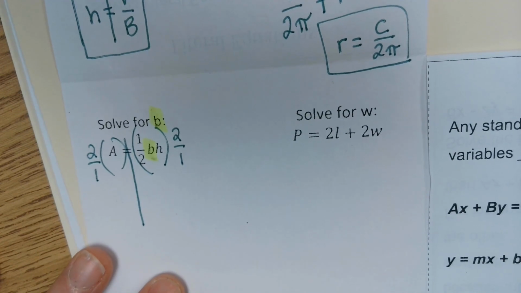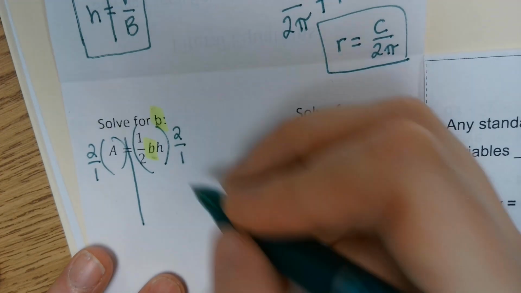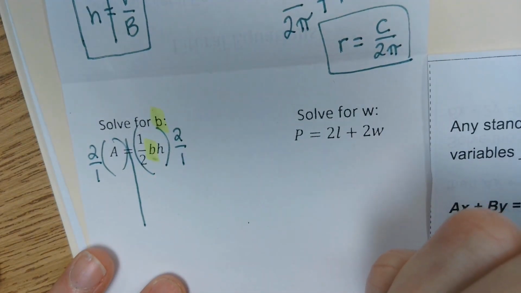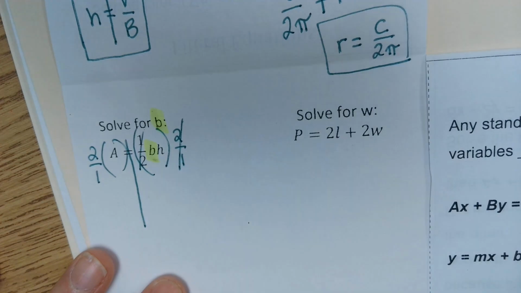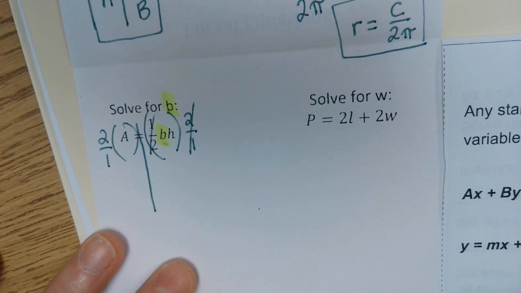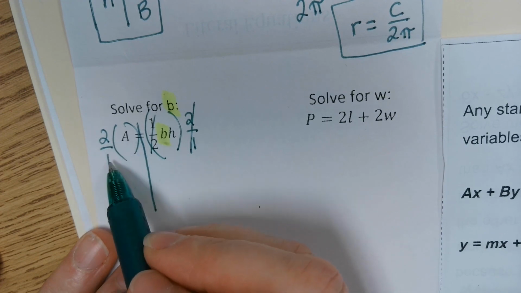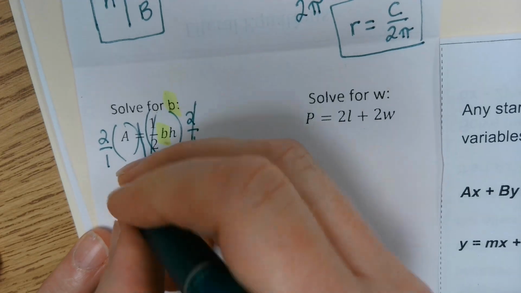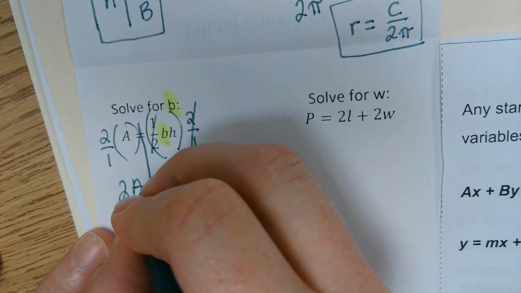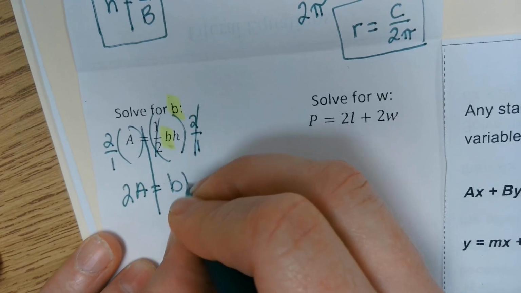So the 1/2 times 2 over 1 gives me 1. So 1/2 simplifies out. Then I multiply top times top. Well, the 1 doesn't matter because if I do 1 times 1, I get 1. So this becomes 2a equals bh.